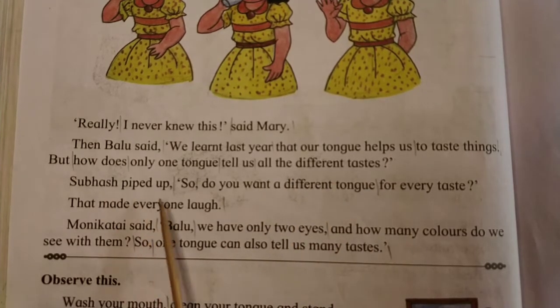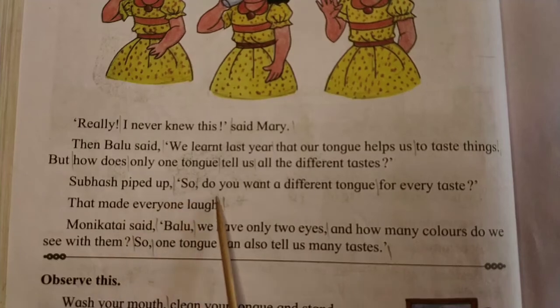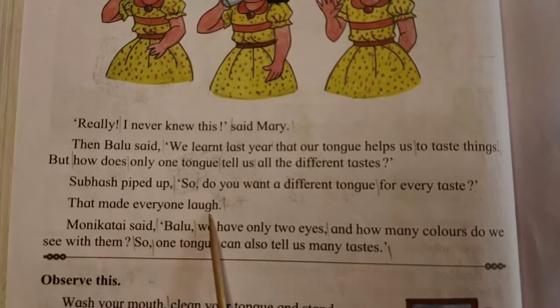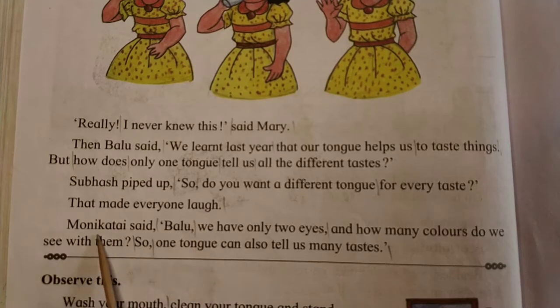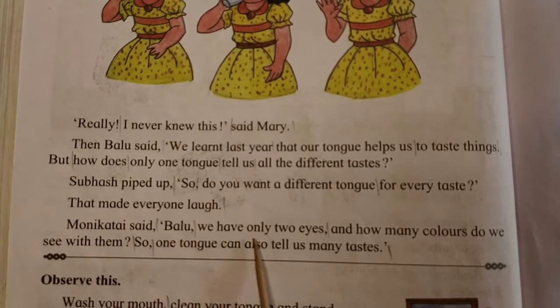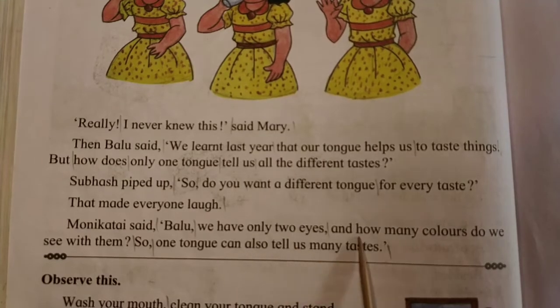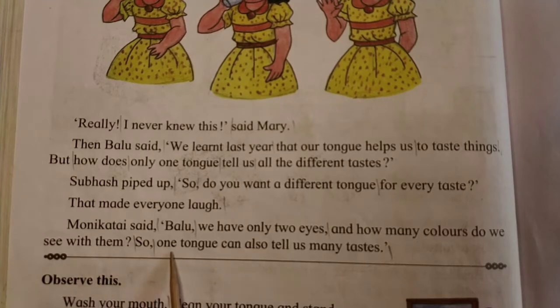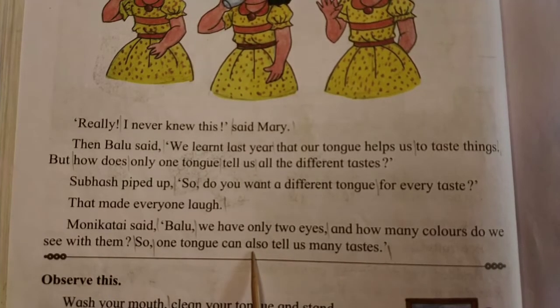Subhash piped up, "So, do you want a different tongue for every taste?" That made everyone laugh. Monica Tai said, "Balu, we have only 2 eyes, and how many colors do we see with them? So, one tongue can also tell us many tastes."